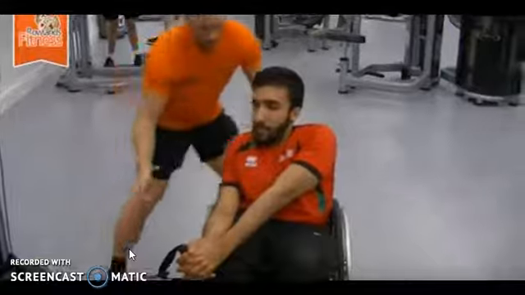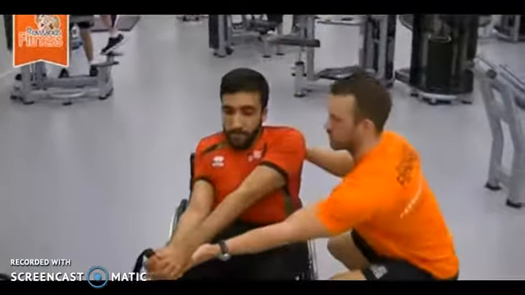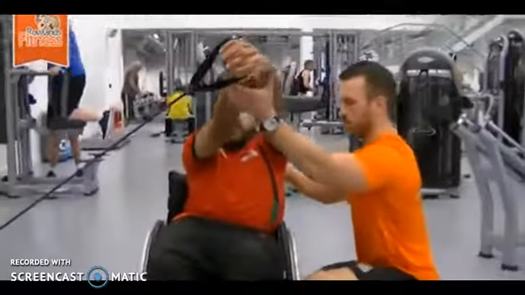Now you can come from down to up. This is called incline, and we're working different muscles of the obliques and the core.